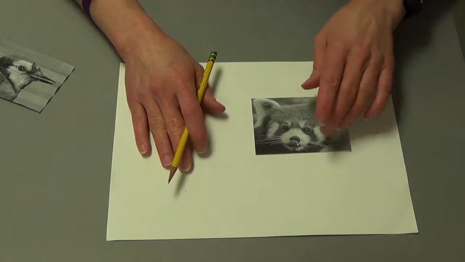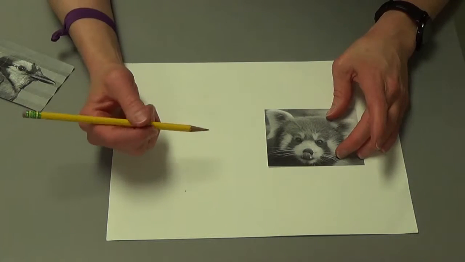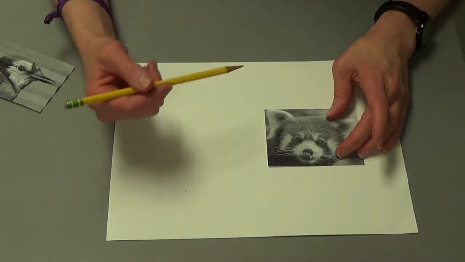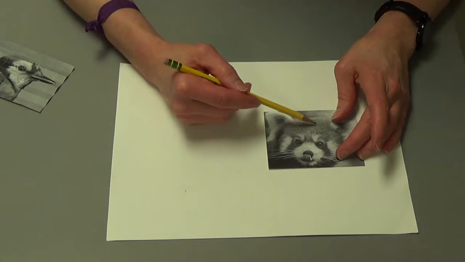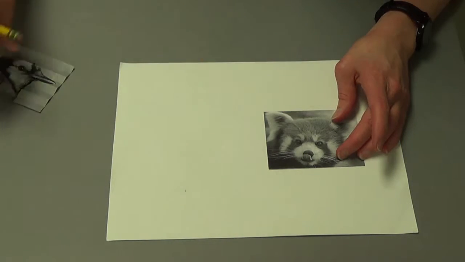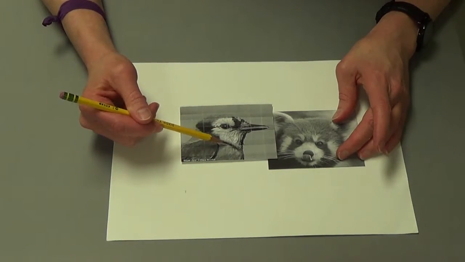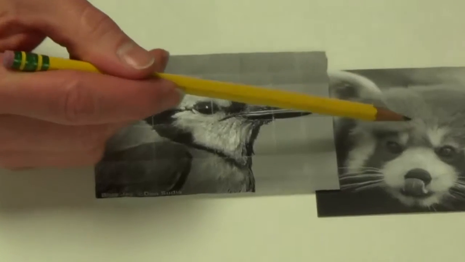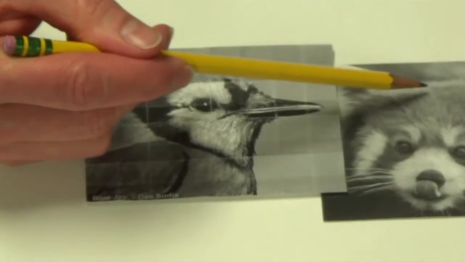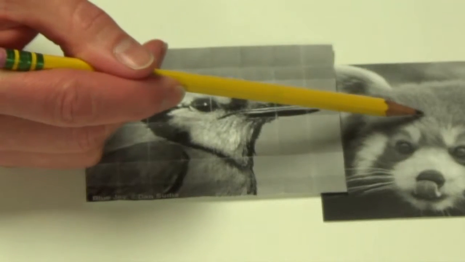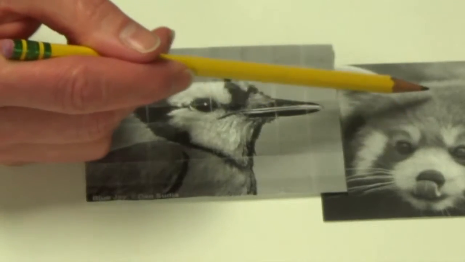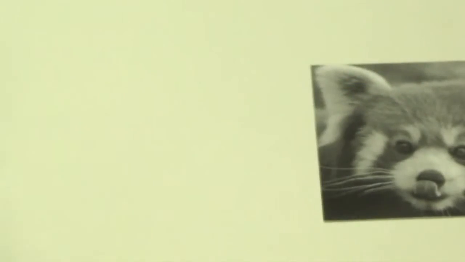Okay, I'm going to show you some techniques for shading with texture. When you have texture, whether it's fur like this, or feathers, or even if you're doing human hair, basically you're seeing more than one value. You're seeing some lighter spots and some darker spots, and that's what makes it look like texture. So I'll show you how to do that.